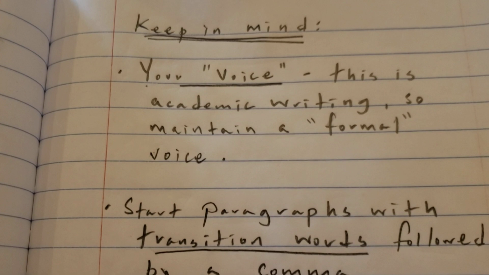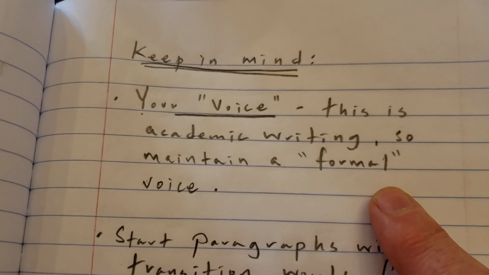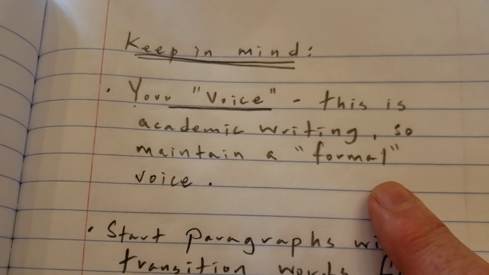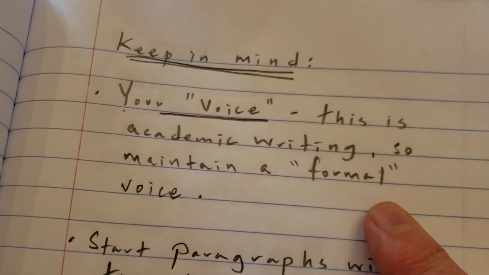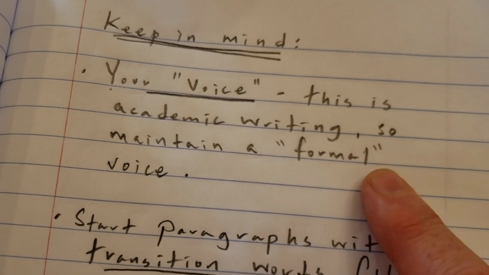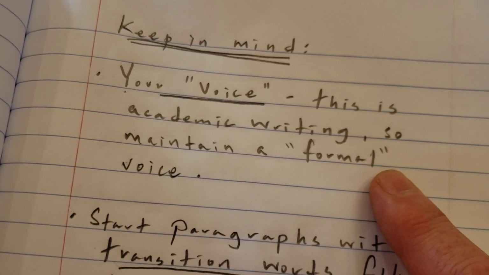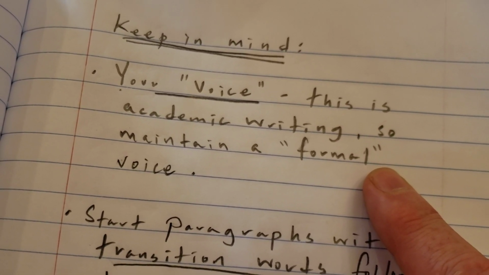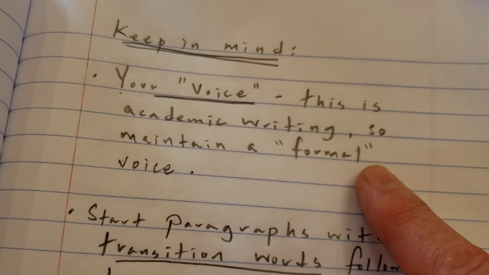A couple other things to keep in mind. Your voice: this is academic writing, so we're going to maintain a formal voice. When we text people and we want to say because, we can just type CUZ. That's casual voice. For formal academic writing, we're not going to use slang. We're not going to use abbreviations. We're going to use formal language. So instead of CUZ, it would be BECAUSE.